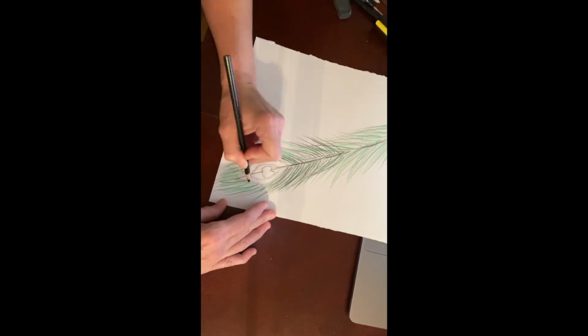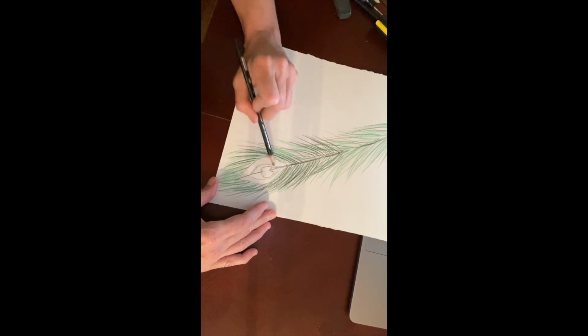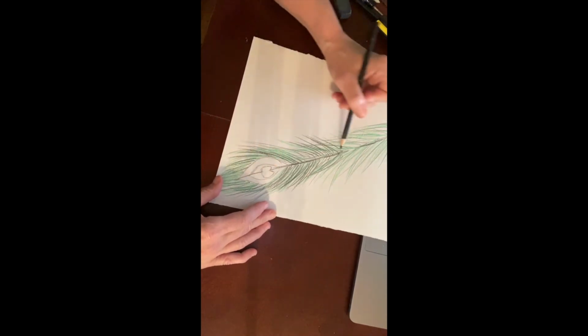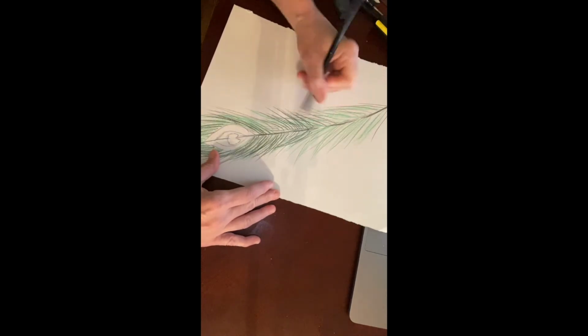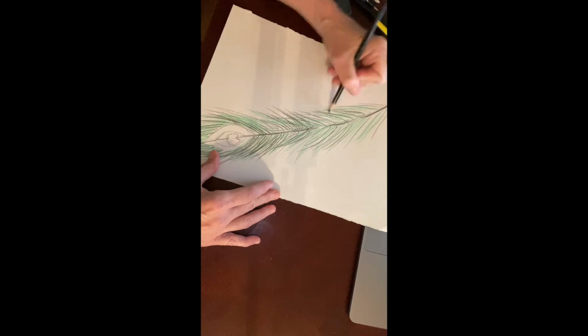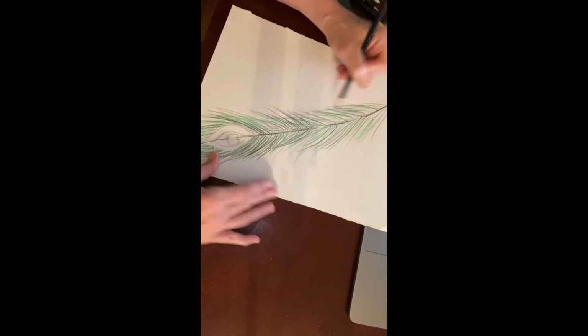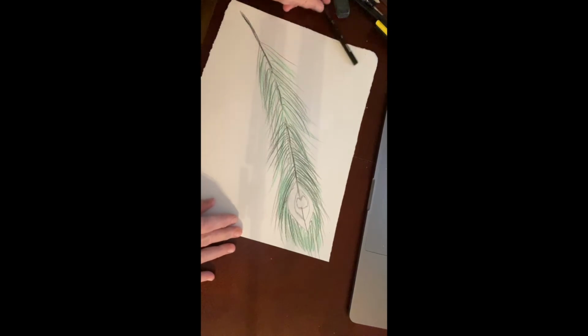All I'm doing is just making lines going straight down. Notice I still haven't addressed this part. We're going to get to that in a minute, but I just thought I would give this feather a little more oomph as we go down through. Okay, I'll turn it back this way so I can work on this eye.